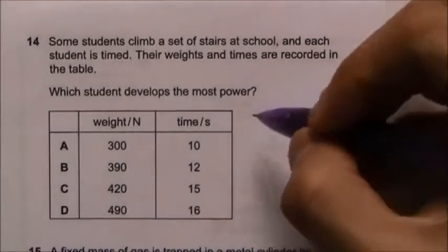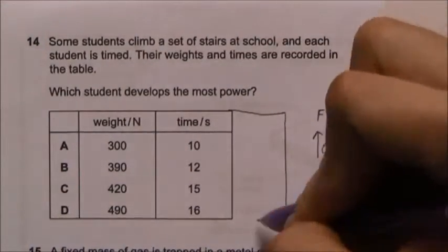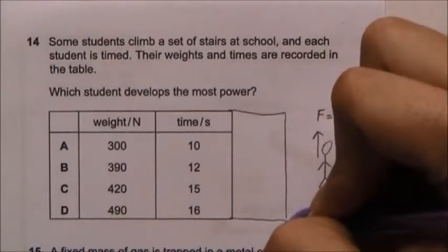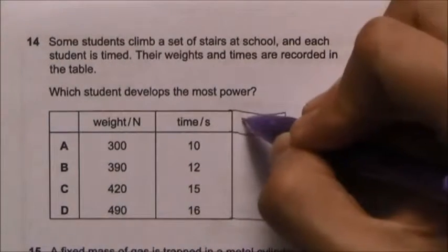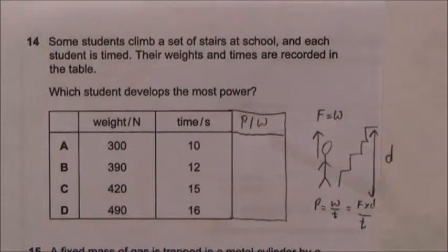Okay, so now we can calculate the power that is developed in the 4 cases, in another column as power. For A, the weight is 300 and the time taken is 10.